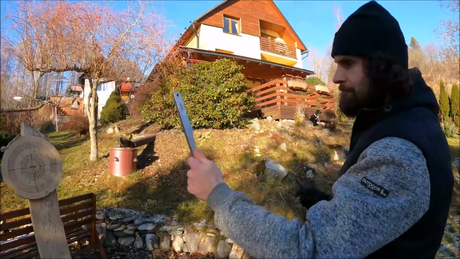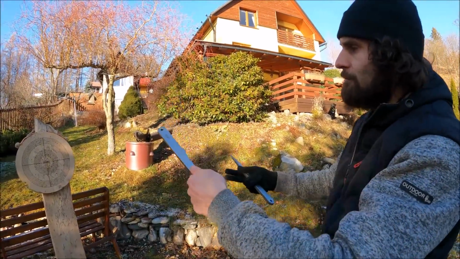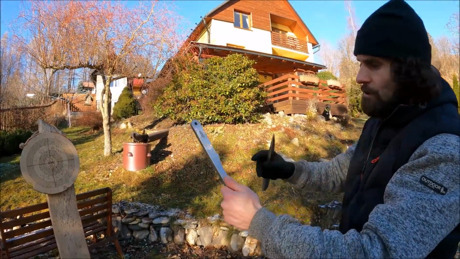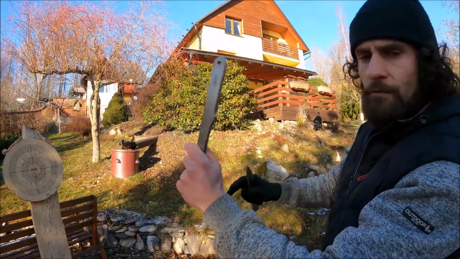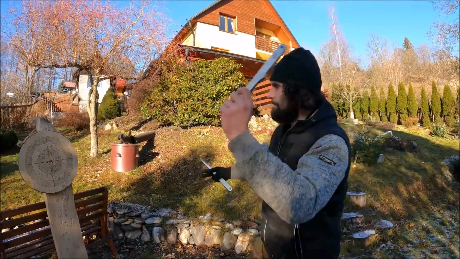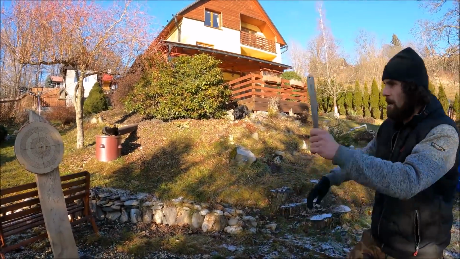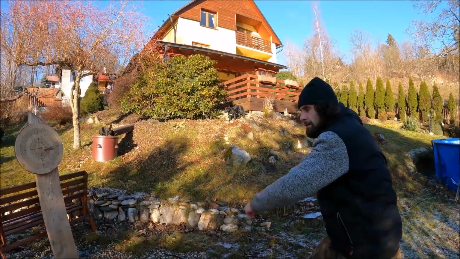The first one was the over-rotated and the second one is under-rotated. That means you are pressuring the knife too much or you are too close to the target. Like I said, here you have to go a little bit back and now you should stick it. Bullseye.